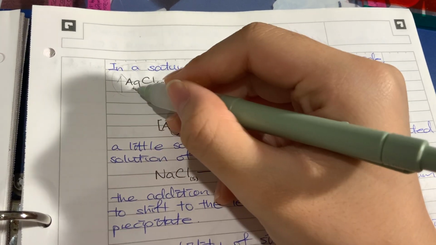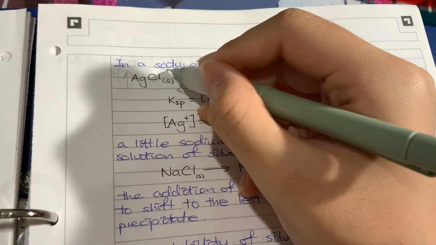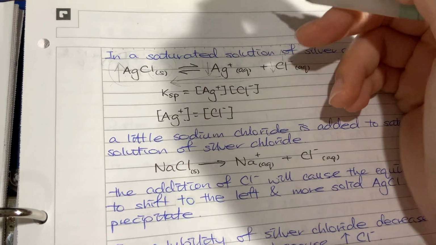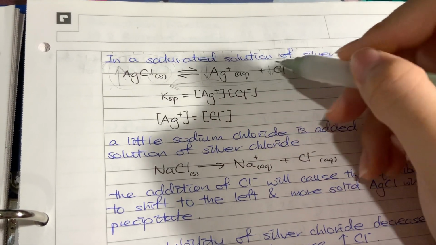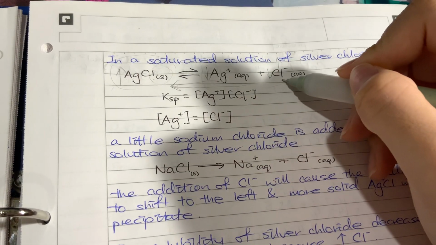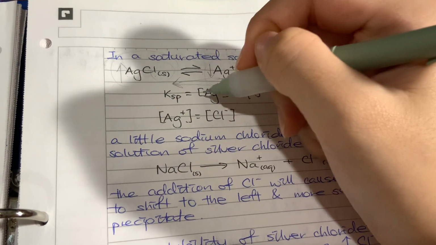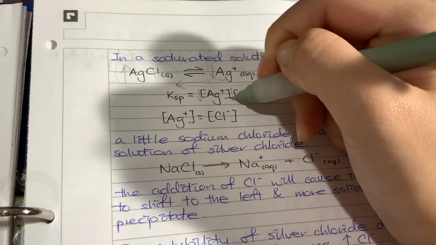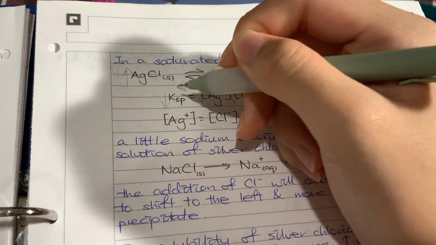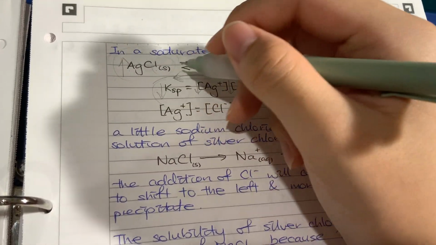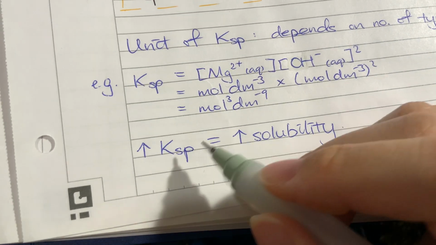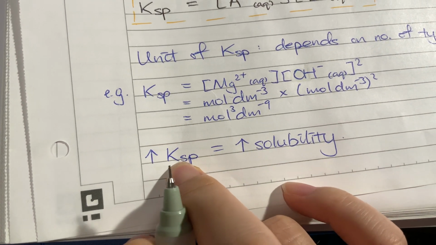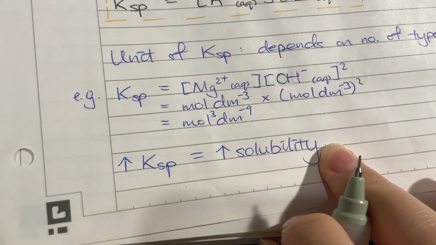So due to the increase in AgCl as an ionic substance, my Ag+ and Cl- have decreased in concentration. Due to this decrease in concentration, I can say that my Ksp has also decreased. And since my Ksp has decreased, well, just now we know that the Ksp is directly proportional to the solubility.